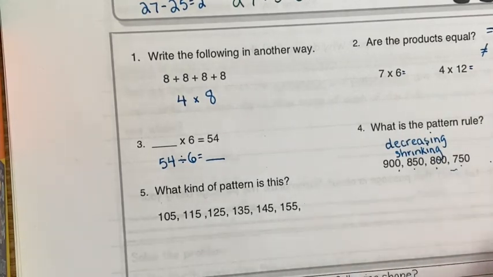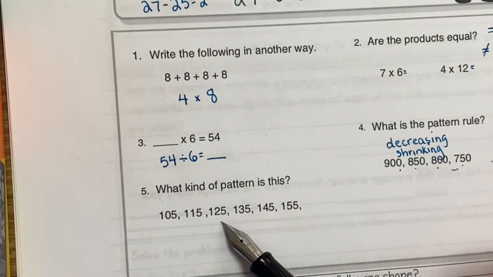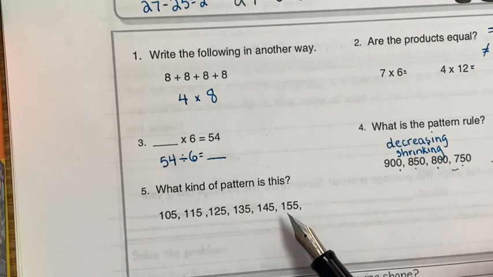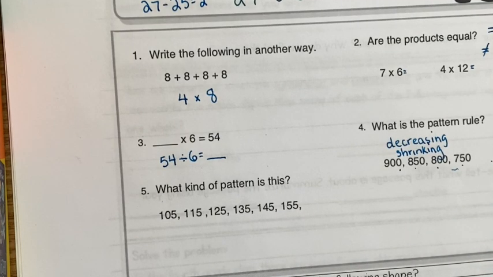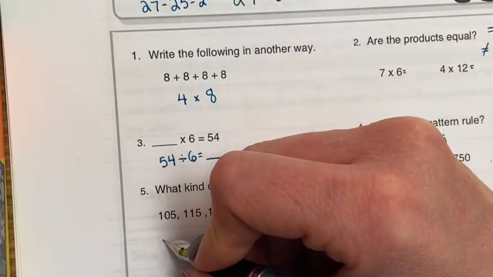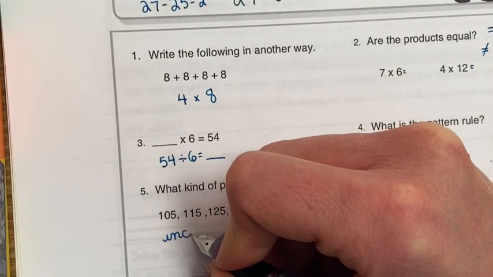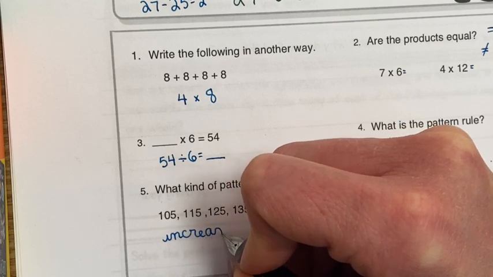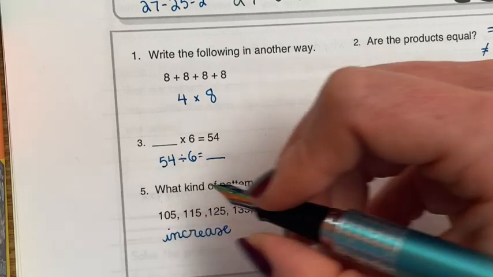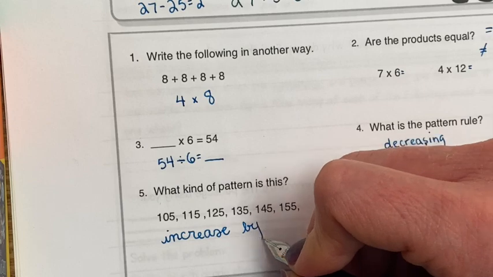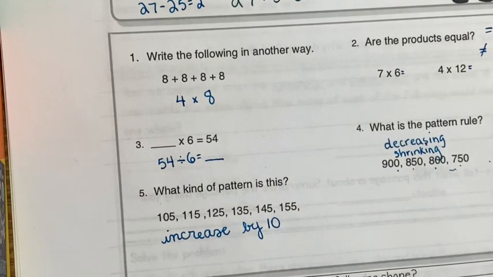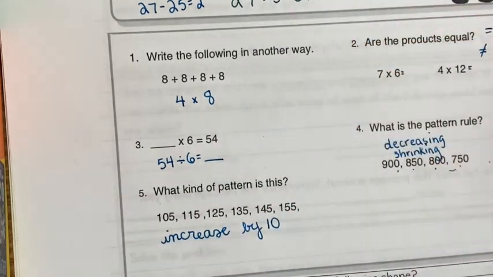What kind of a pattern is this? 105, 115, 125, 135, 145, 155? Well, it's increasing each time by 10. So it's an increasing pattern. And I'm just going to write increase by 10 each time. And it starts at 105.